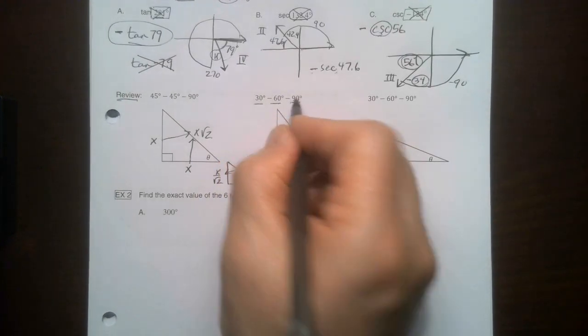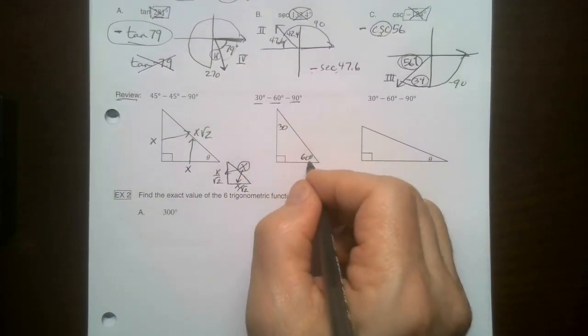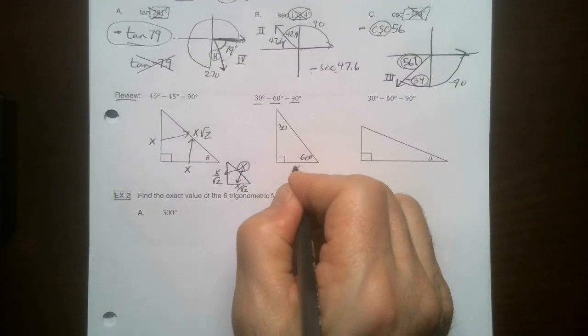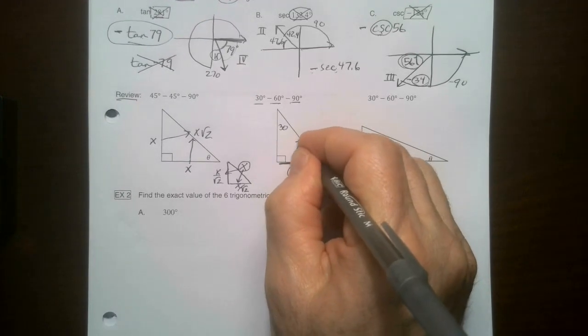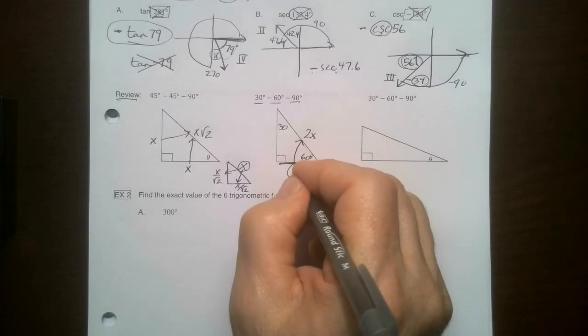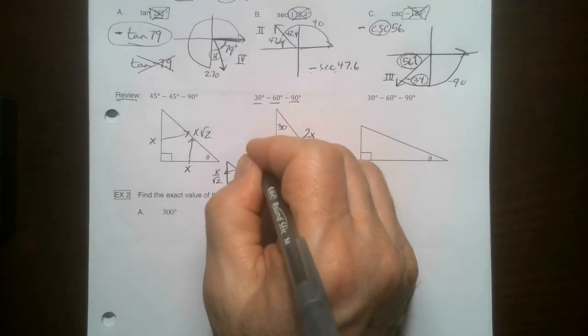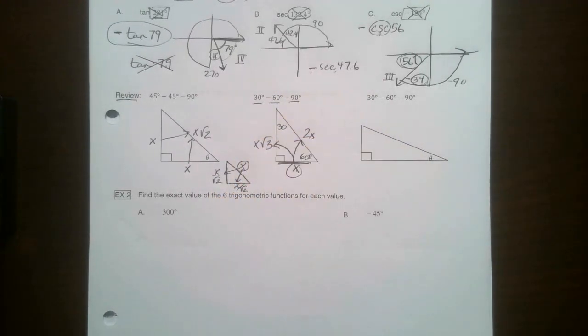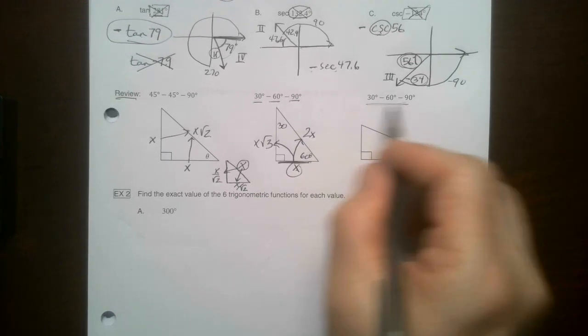30, 60, 90, remember my smallest angle is going to be 30, medium is 60, 90. If you remember, this is x, your short side. To get to the hypotenuse, you would double it. And then to get from here to your side opposite your 60, you just multiply that by the square root of 3. And looks like they're going to have us look at it from a different angle.